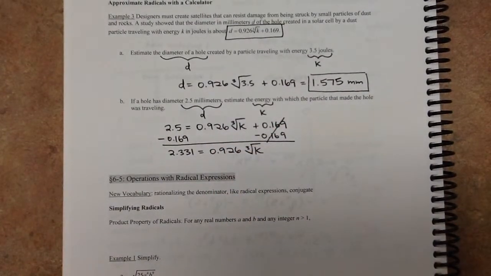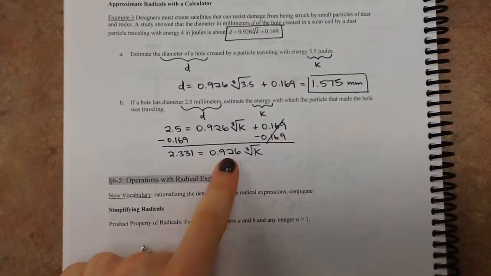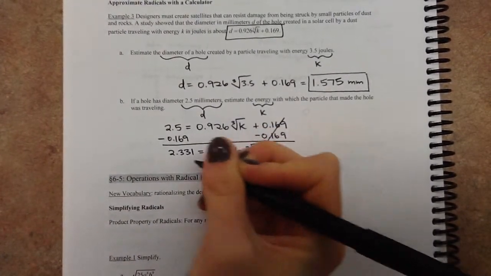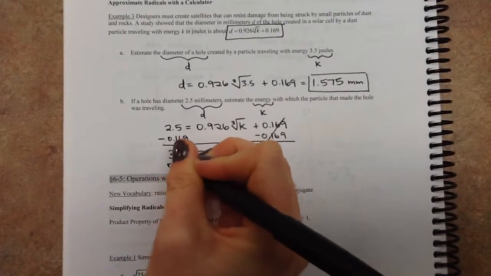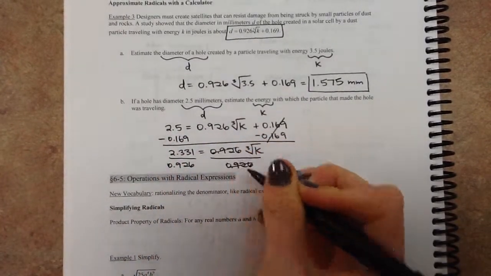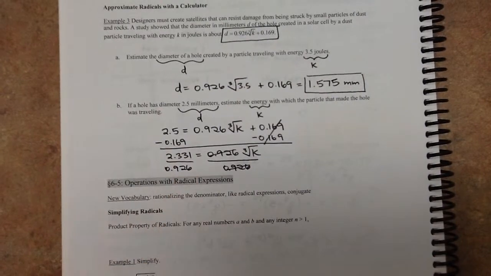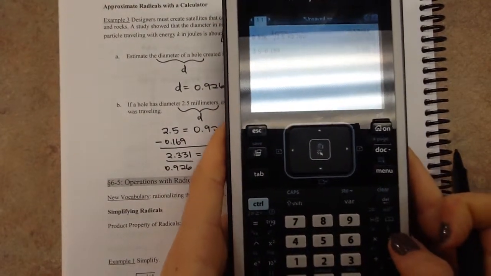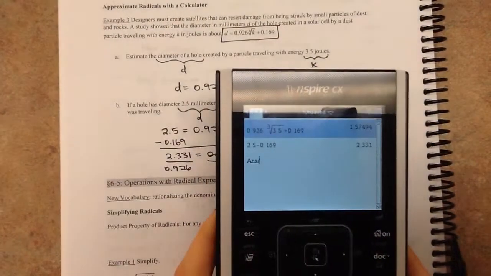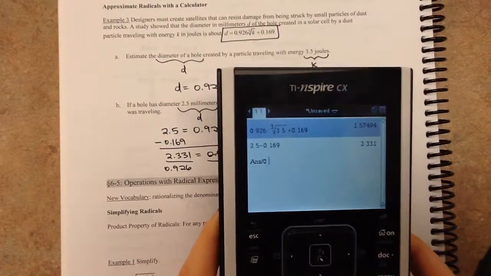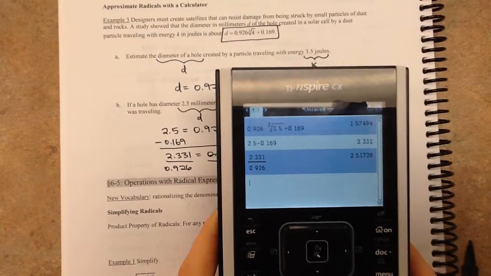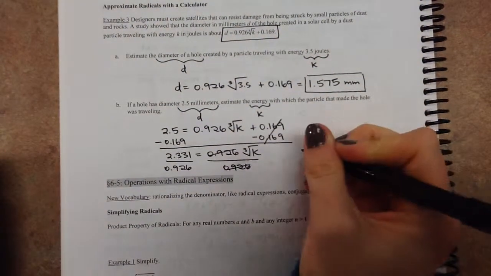Okay, so we do that. Next thing we need to do to get K by itself is divide by this decimal right here, 0.926. So this cancels over here. I need to plug this into my calculator. So I can just hit divide, because remember, it remembers the 2.331. So I'm just dividing by 0.926, and I get 2.51728. Same thing, keep all those decimals.